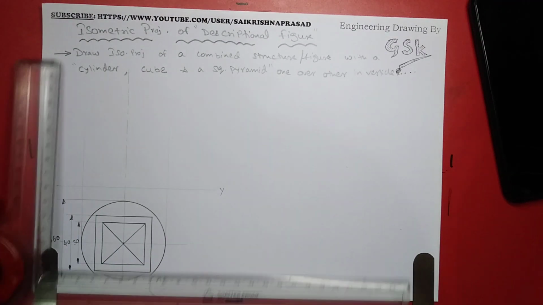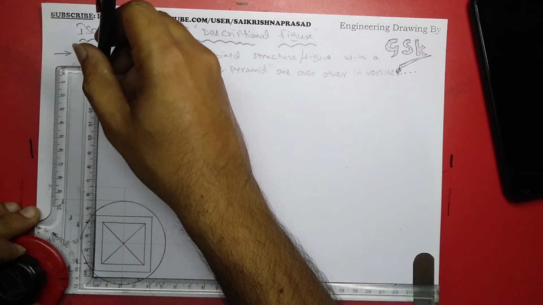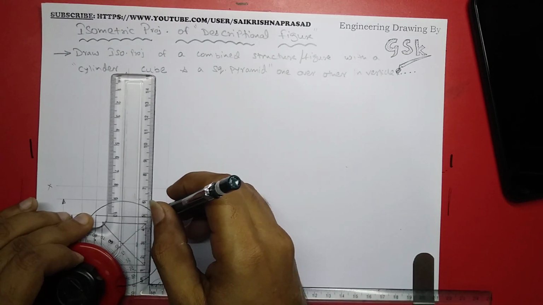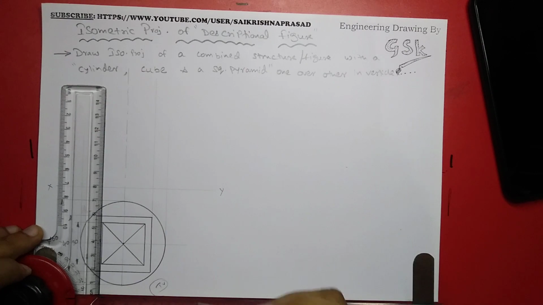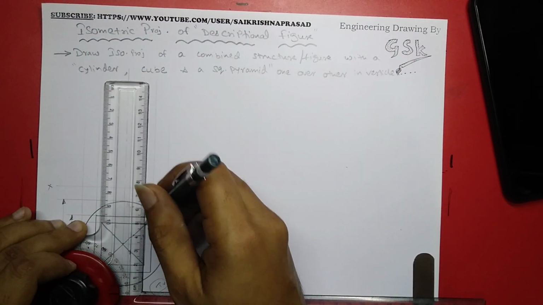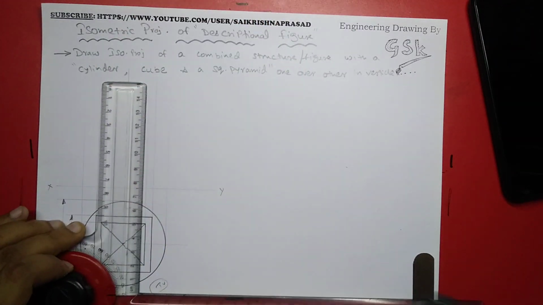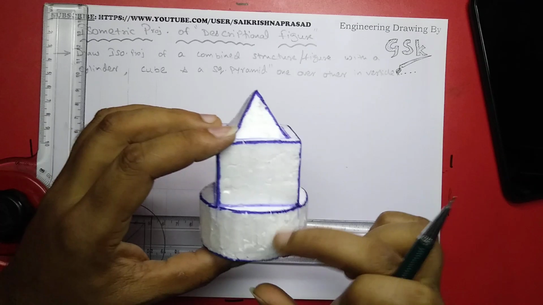This is the axis. This is for a cube. And this is for a square pyramid. The height of the cylinder is 30.